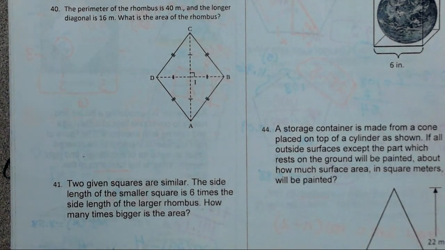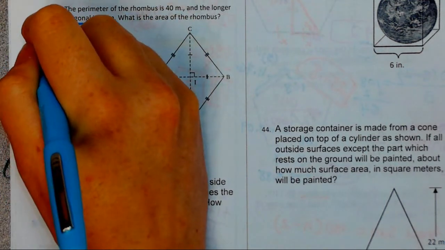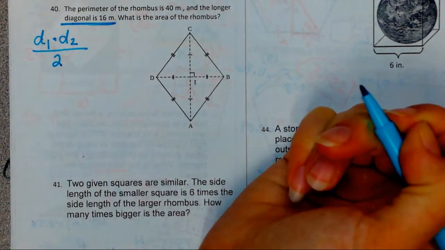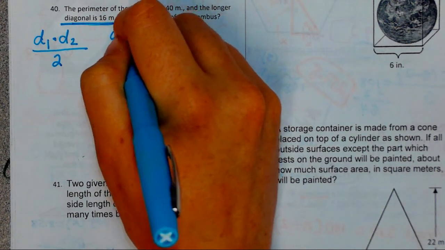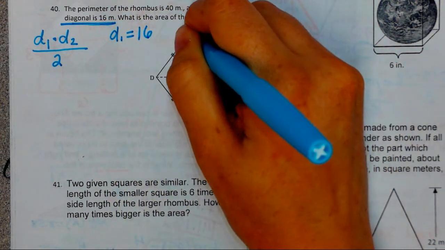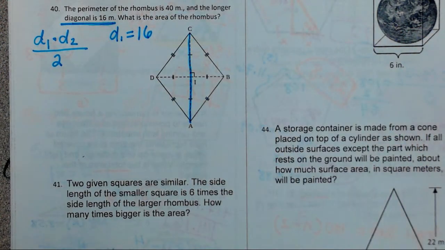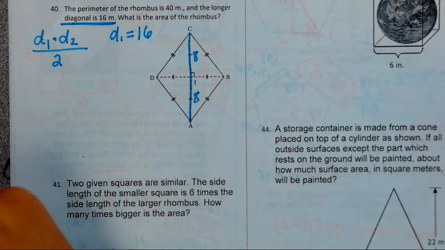Next problem. The perimeter of a rhombus is 40, and the longer diagonal is 16. What is the area of the rhombus? Okay, so the reason that it's talking about diagonals here is because the formula for area of a rhombus is diagonal 1 times diagonal 2 divided by 2. So this is our end goal. We need to get the two diagonals. It already tells us that one of our diagonals is 16. So let's say that that's this one. This is getting split in half, so 16 divided by 2 would mean that each piece would be 8.